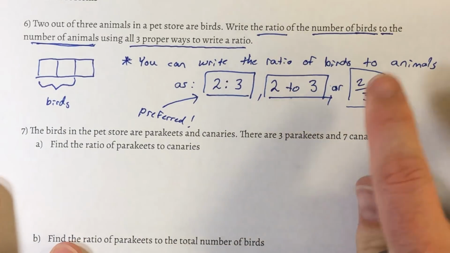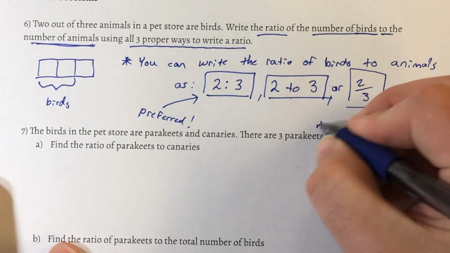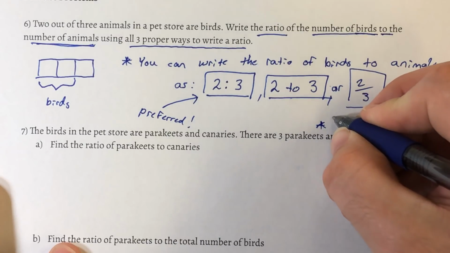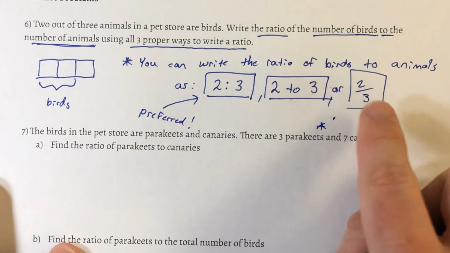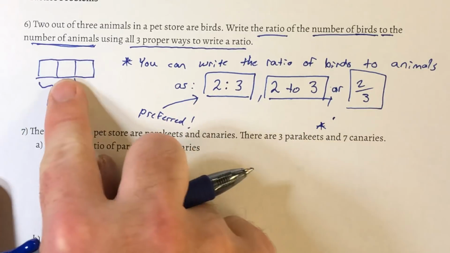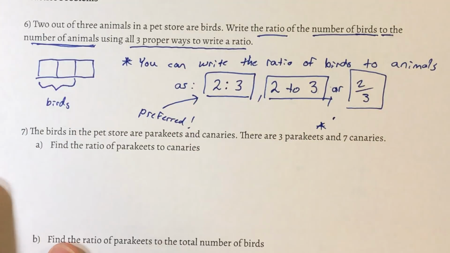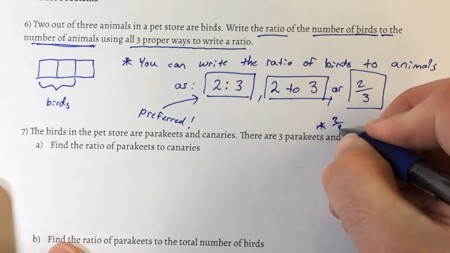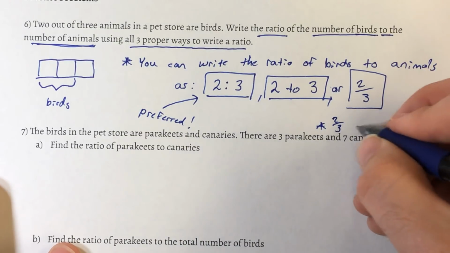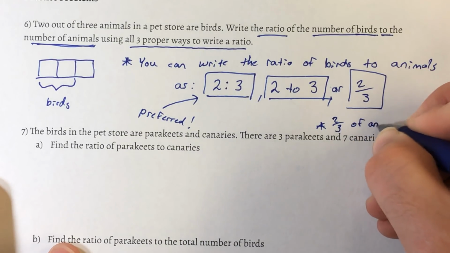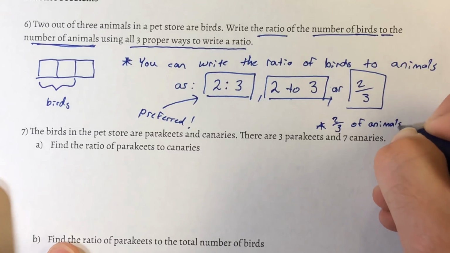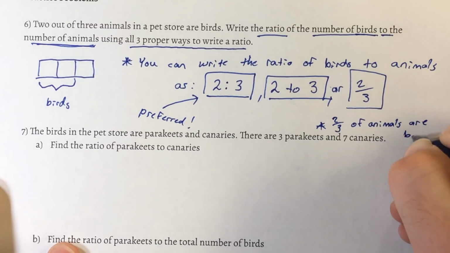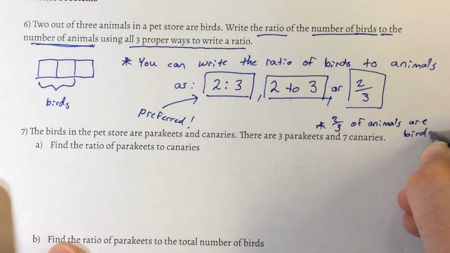Okay, let's make one little note about that fraction. 2/3. Because 3 represents the total number of animals and the top represents a part, this 2/3 right here means 2/3 of the animals are birds. Just a random FYI.